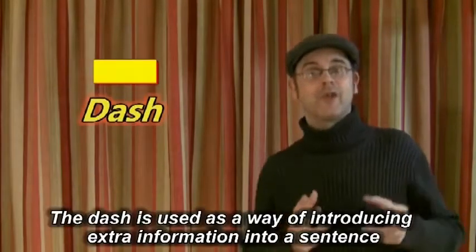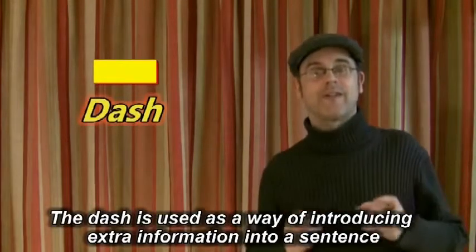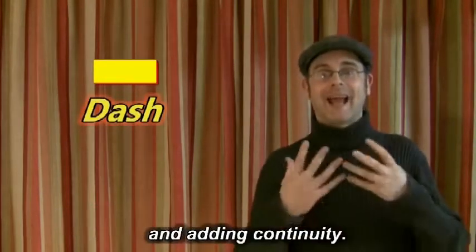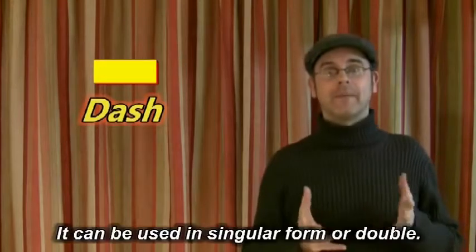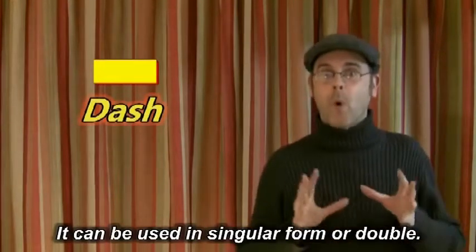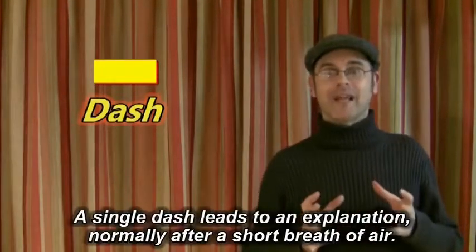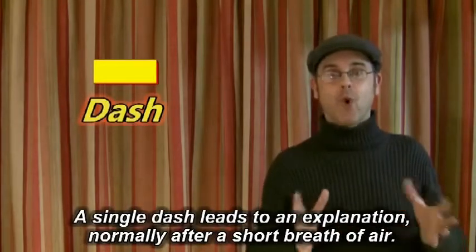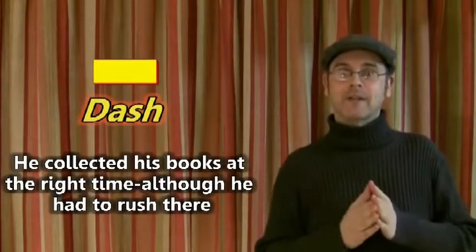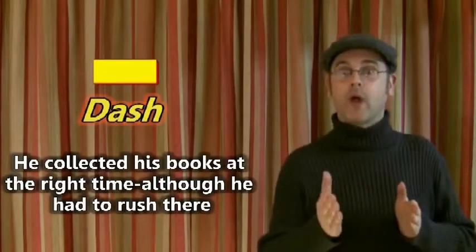The dash is used as a way of introducing extra information into a sentence and adding continuity. It can be used in singular form or double. A single dash leads to an explanation, normally after a short breath of air. He collected his books at the right time - although he had to rush there.